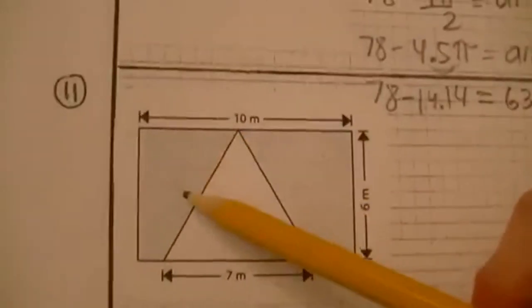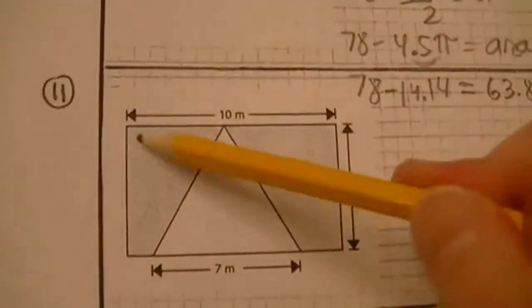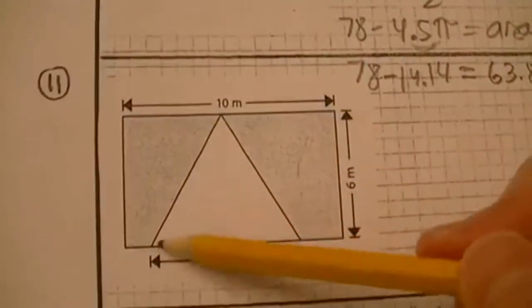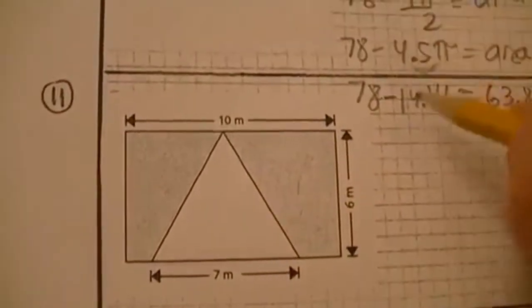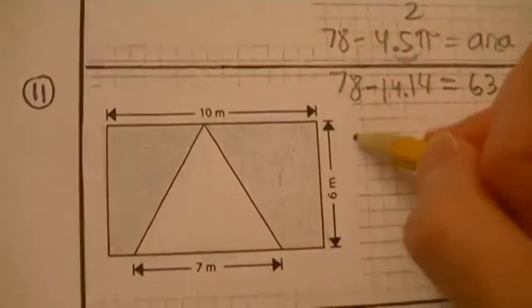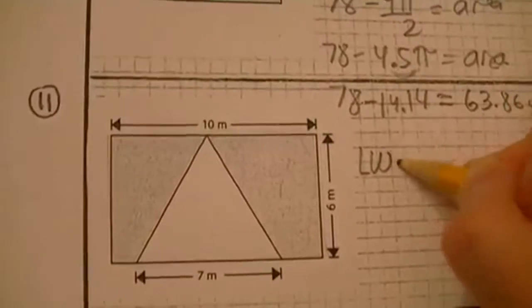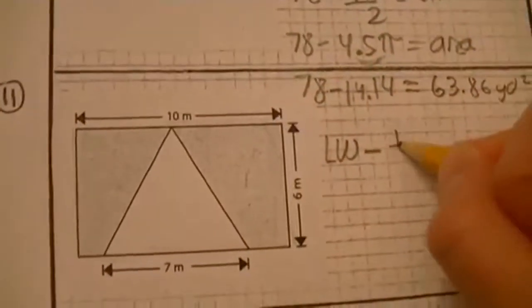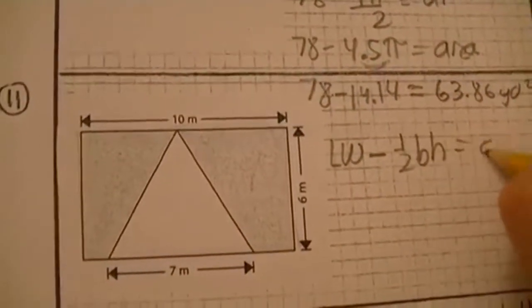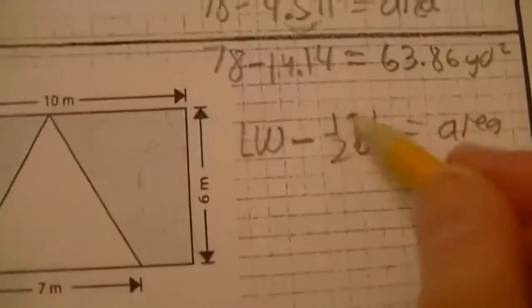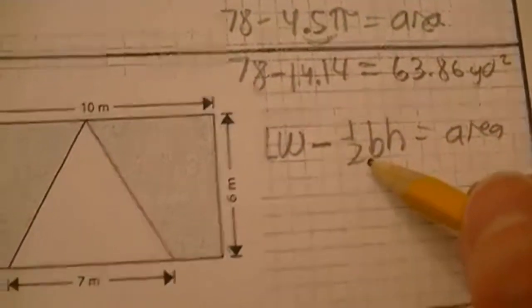All right, so here for the area of the shaded region, you take the area of that whole rectangle and subtract the area of that triangle. So for the area of the whole region, it would be length times width, because it's a rectangle, minus, now the triangle is 1/2 base times height. And if you don't have these formulas memorized, you need to memorize them, okay?